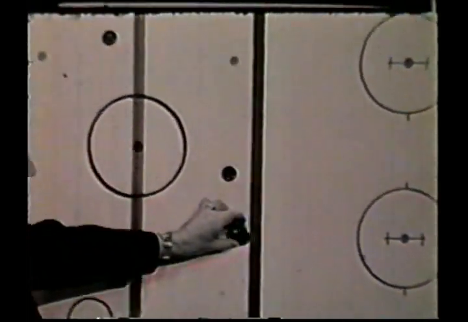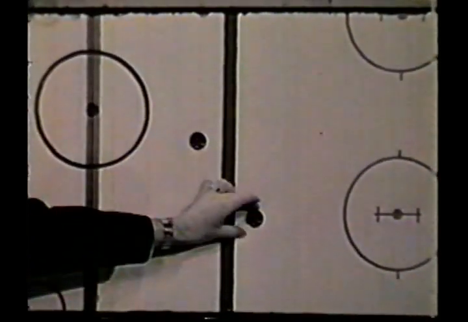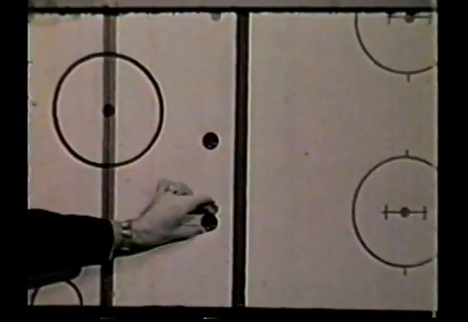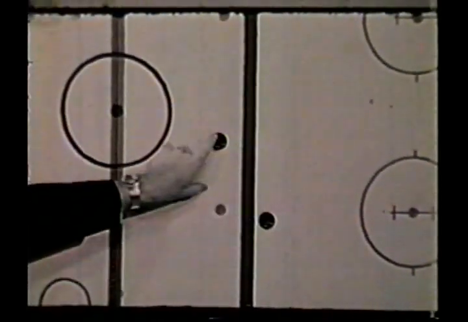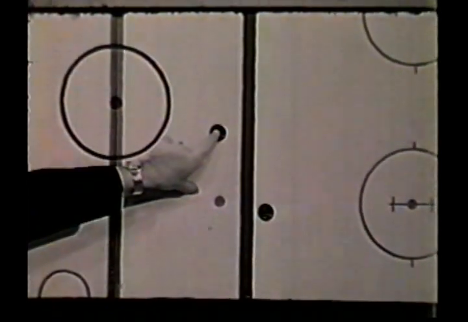A player is offside if he is over the attacking blue line and receives a pass from a teammate who is not over that blue line, like this. He is also offside if he skates over the opponent's blue line before the puck carrier crosses the blue line. In other words, if he precedes the player with the puck.